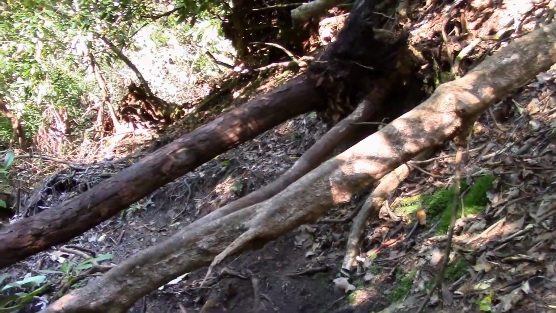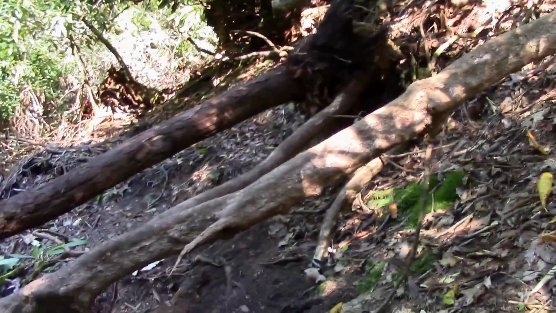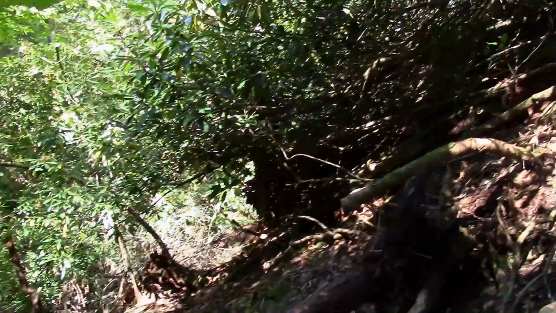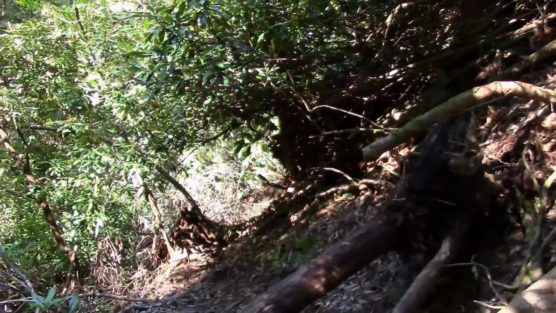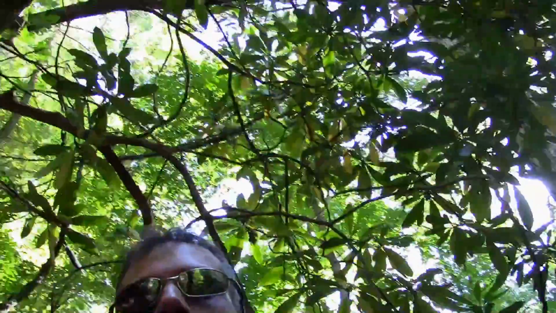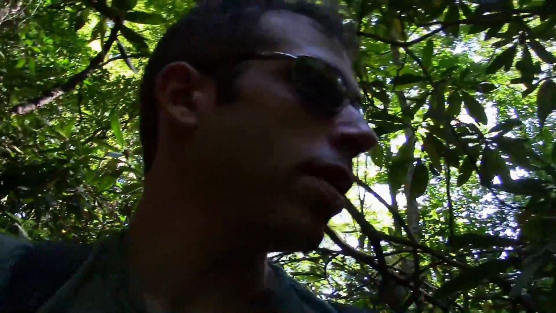It looks like we hit a problem here. We got too many obstructions in the way, and it gets too steep, unmaintained, and muddy. And we're running out of light. So you gotta know when to call it quits.